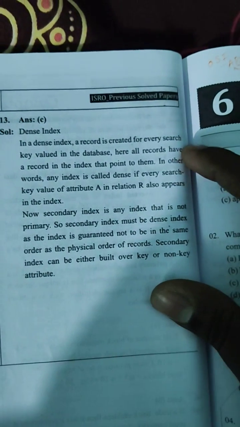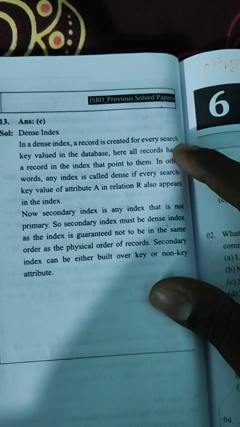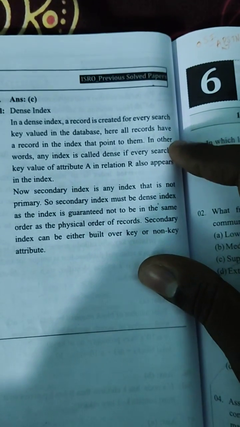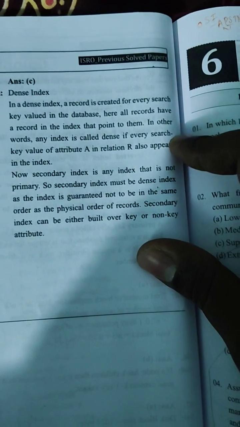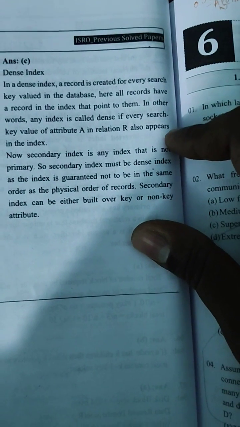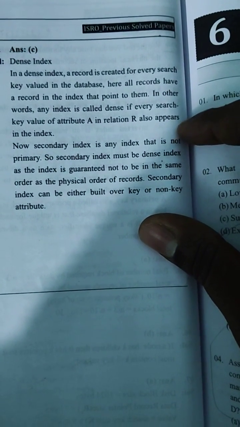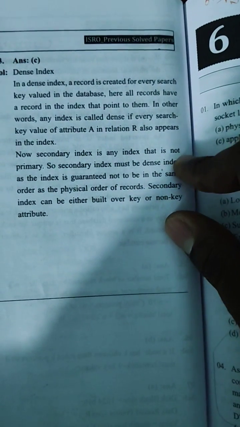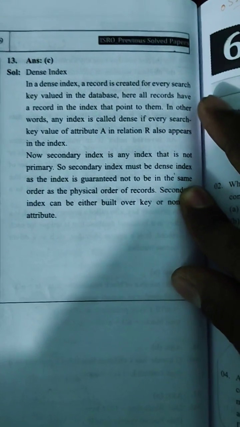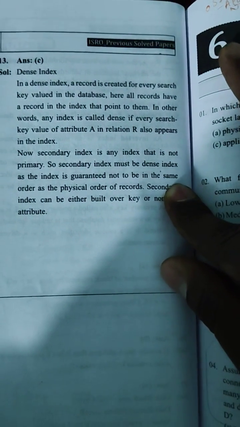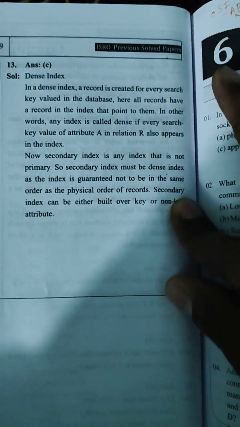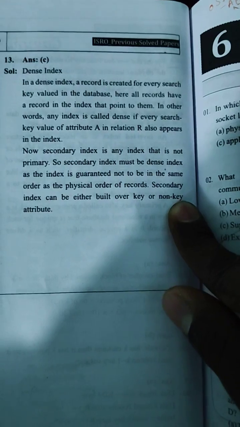Dense index: in a dense index, a record is created for every search key value in the database. Here all records have a record in the index that points to them. In other words, an index is called a dense index if every search key of an attribute A in the relation also appears in the index. Now a secondary index is an index that is not primary, so a secondary index must be a dense index, as the index is guaranteed not to be in the same order as the physical order of the records. A secondary index can be built over either a key or non-key attribute.